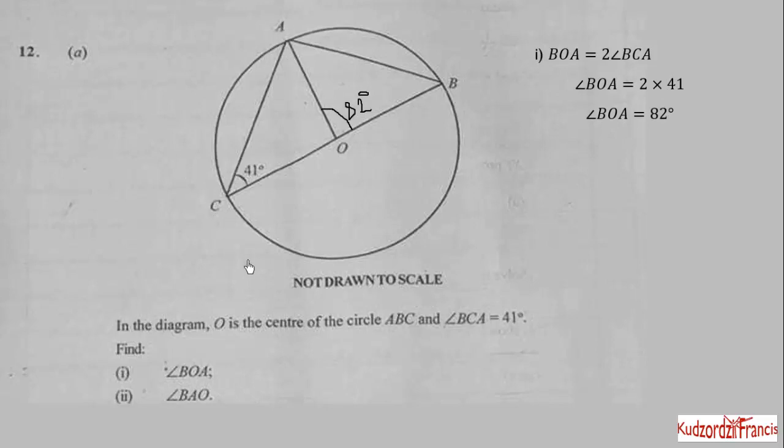Then you want to find angle BAO. We know it's supposed to be 49. If you don't want to go this way, you can also go like this. You know that angle BAO plus angle CAO, this angle here plus this angle, should give you 90 degrees because BC is a diameter.